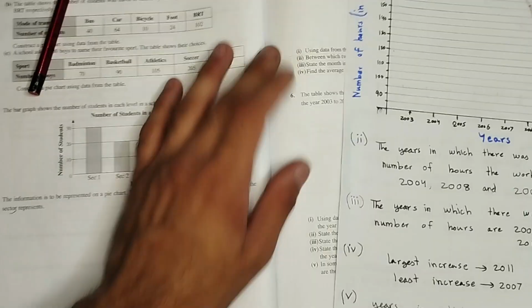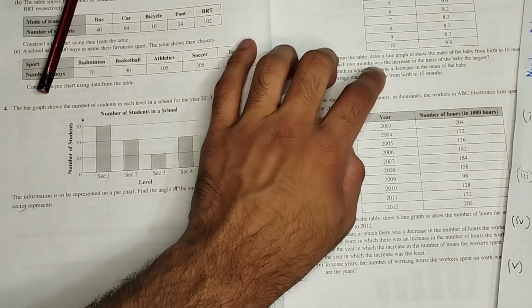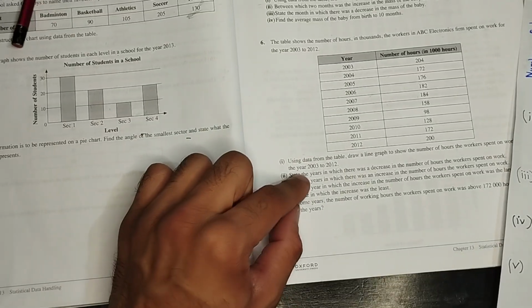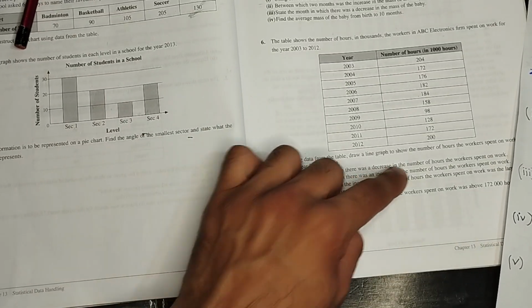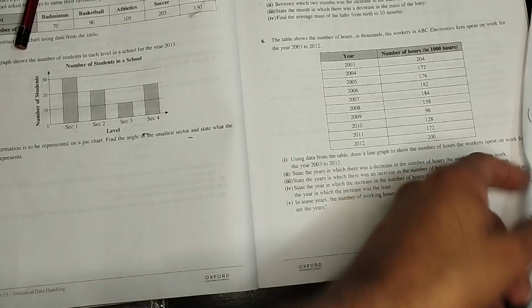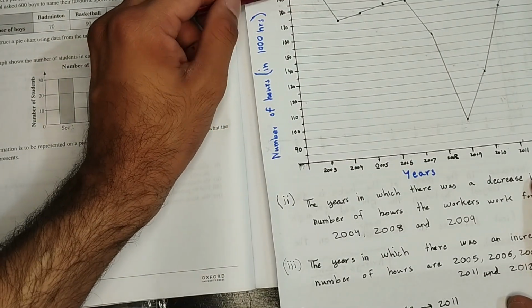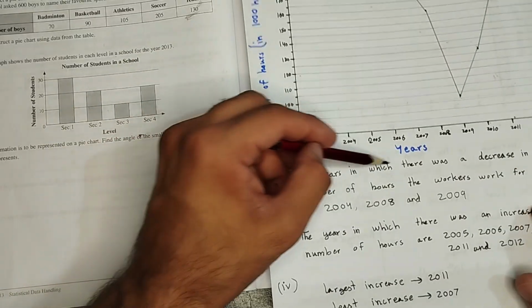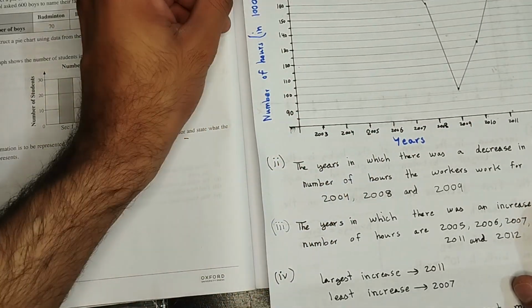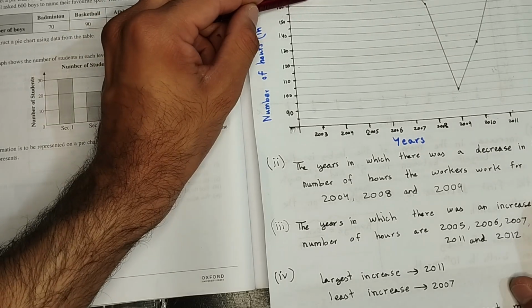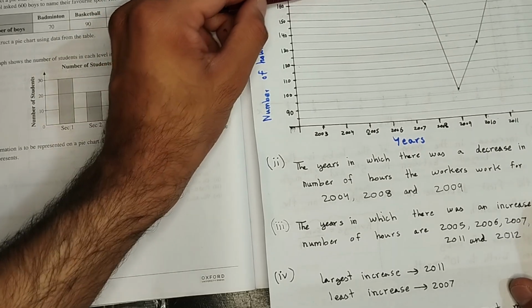According to the line graph, now we're going to answer the questions. Between which 2 months was the increase in the mass? Oh, no, this one, not this one. Okay, state the year in which there was a decrease in the number of hours the workers spent on work. So, as you can see, all the years we need to point out. In which year was there a decrease? So, in 2004, first of all, as you can see, this is a decrease from 3 to 4. That's why 2004 has a decrease, then increase.